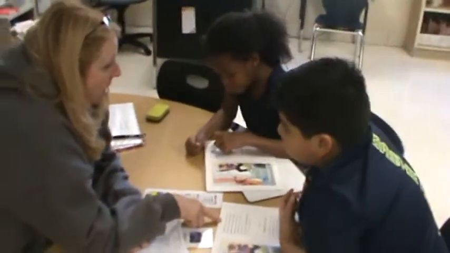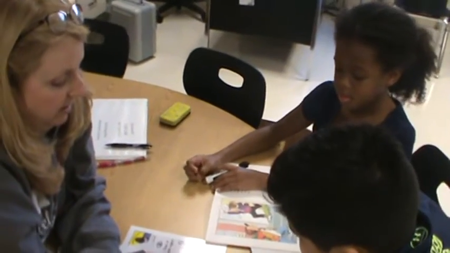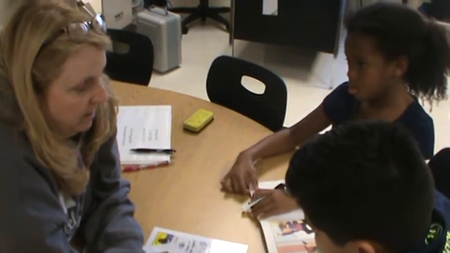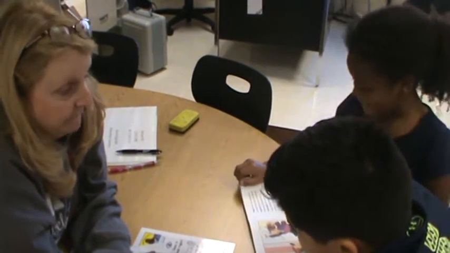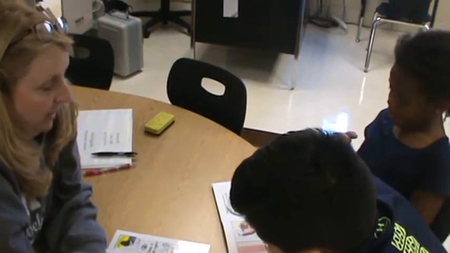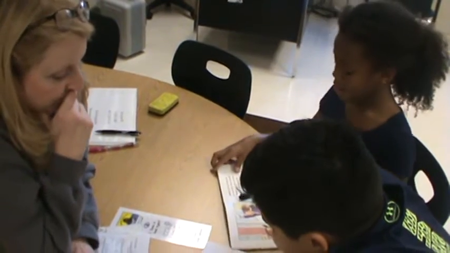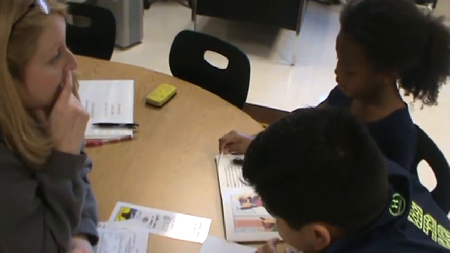It means odd or different. Chip fell into a... Haley, look at the word. You can't figure it out looking at me. Chip fell into a strange pool of water. Now Chip is invisible.